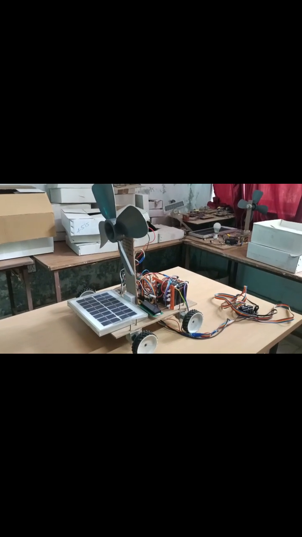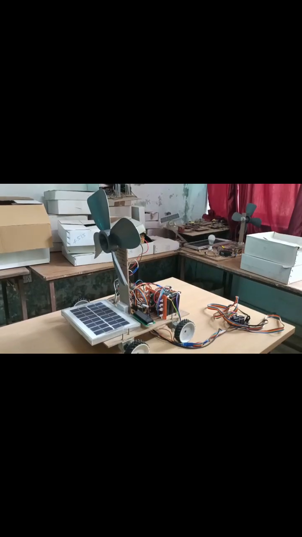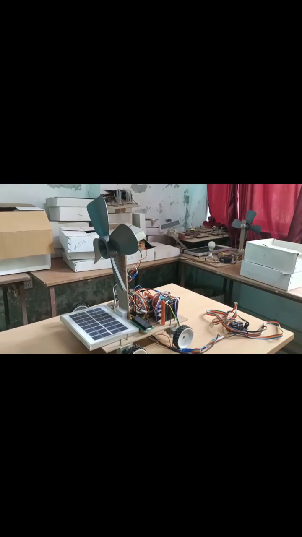Our major project title is a compact multifunctional power electronic interface for plug-in hybrid electric vehicle using IoT.